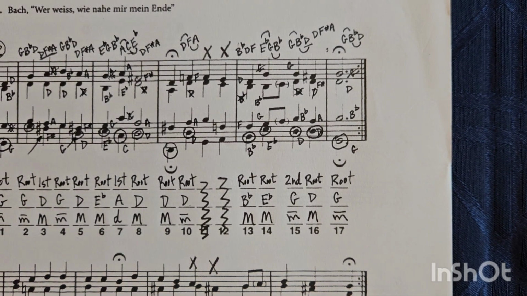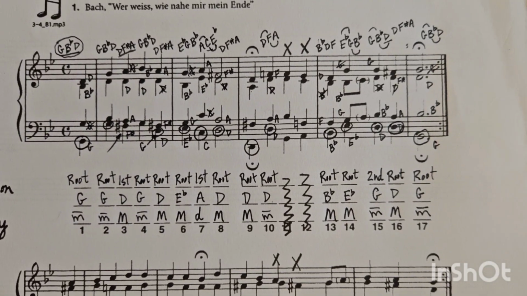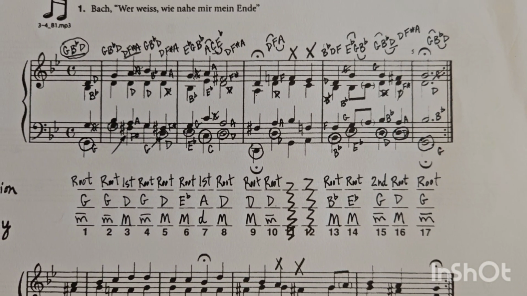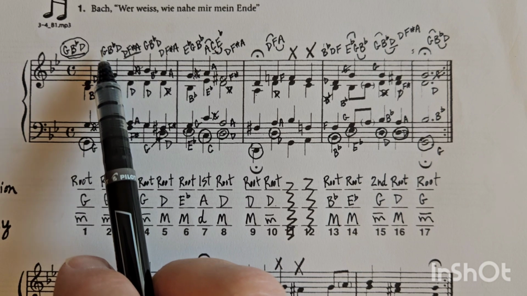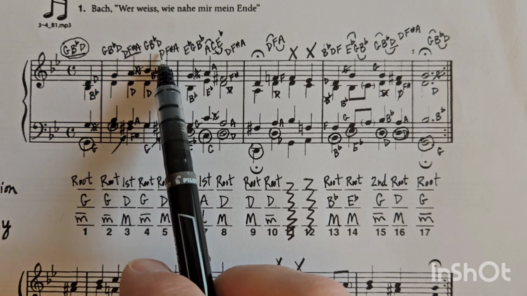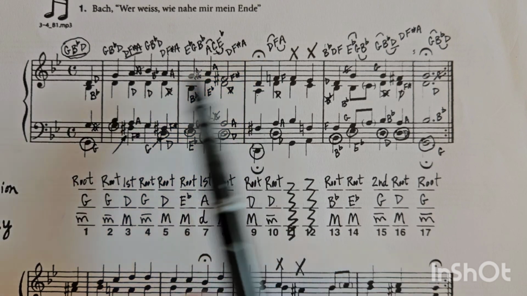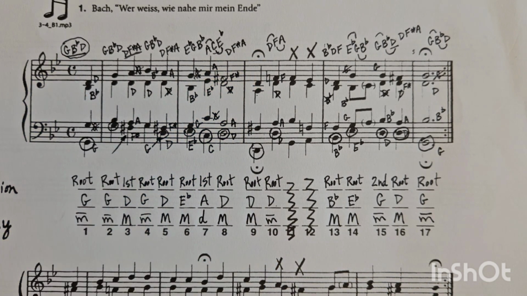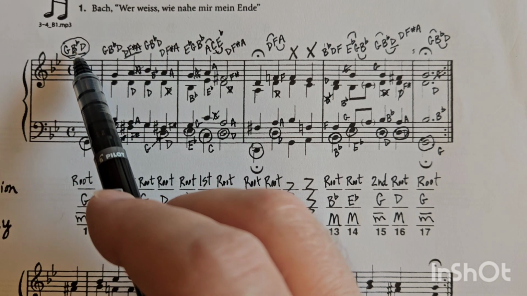It's actually very easy to confuse the root of the chord with the bass of the chord. The root is always going to be the first letter name when you stack it in thirds. When the letter names are all a third apart from one another, the first letter name will be the root of the chord. But remember, this is the root, this is the third, and this is the fifth.